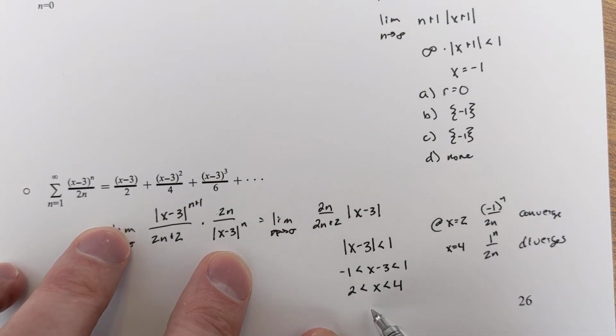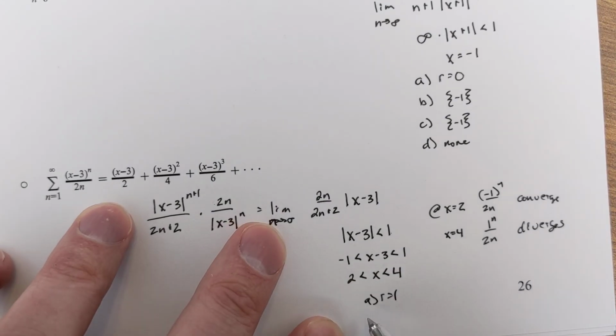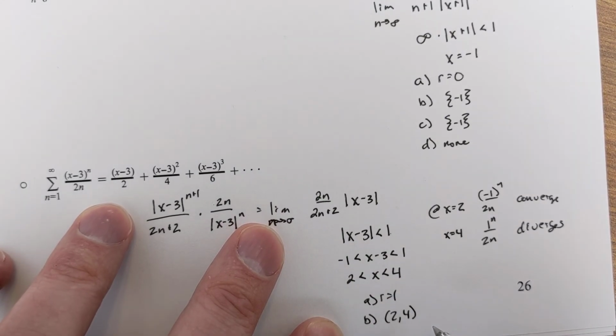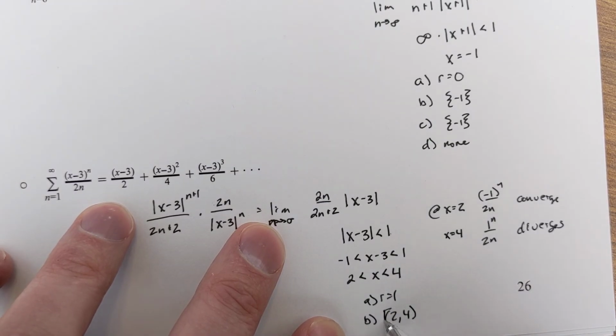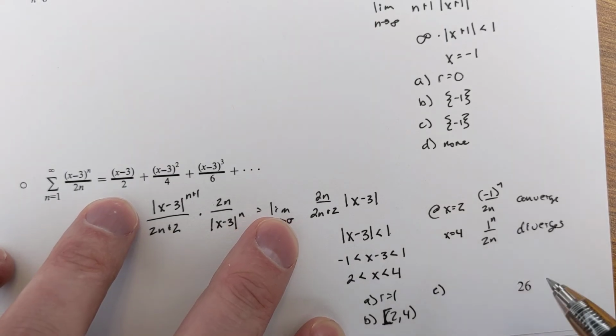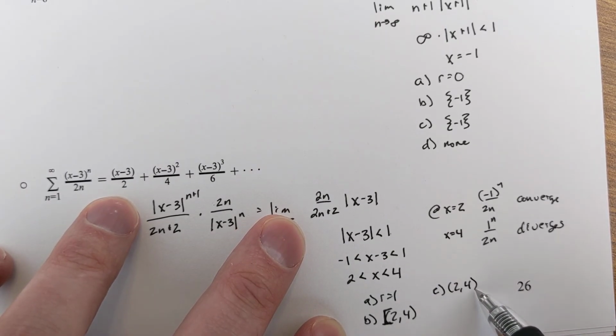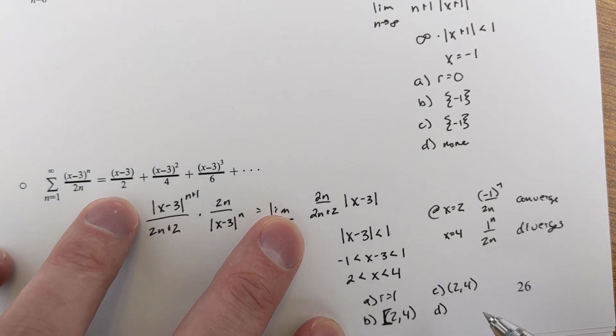So the radius is 1, it's this number here. B would be from 2 to 4. No, sorry, it converges at 2, so I can put a bracket there. C would be 2 to 4. And D, at x equals 2.